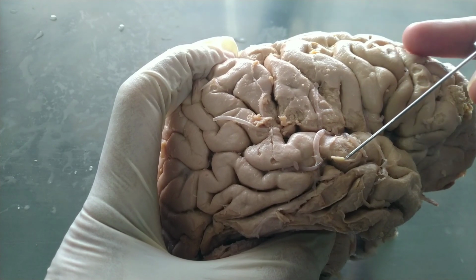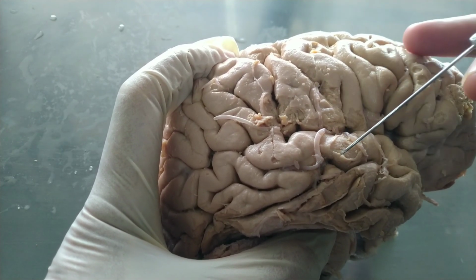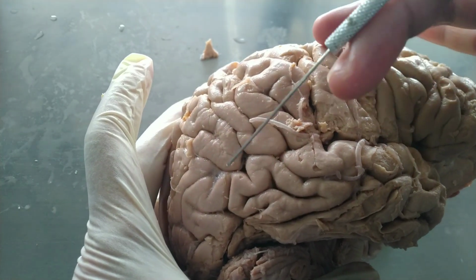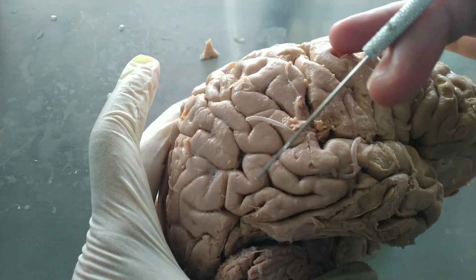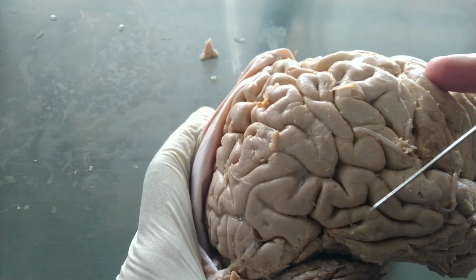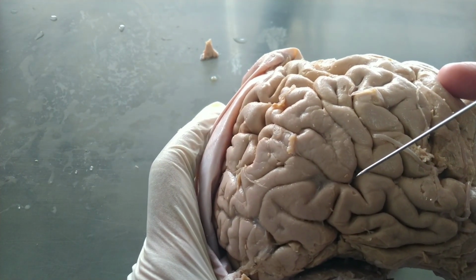No? Below that will be the secondary auditory cortex. No? And in this area, no, large area, will be the Wernicke's area of the brain.